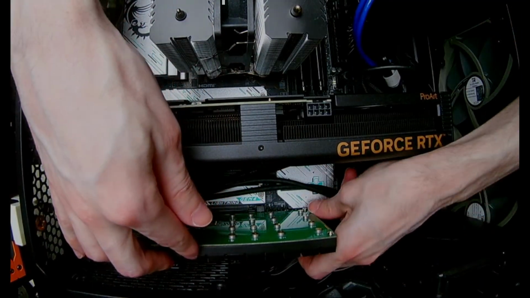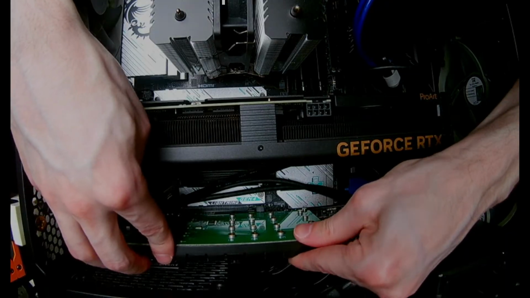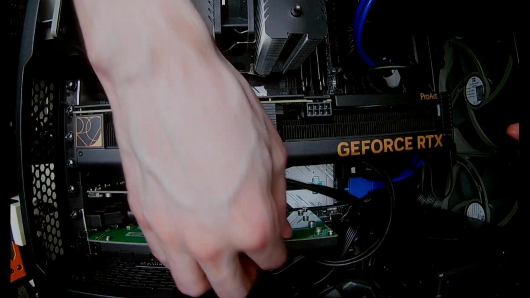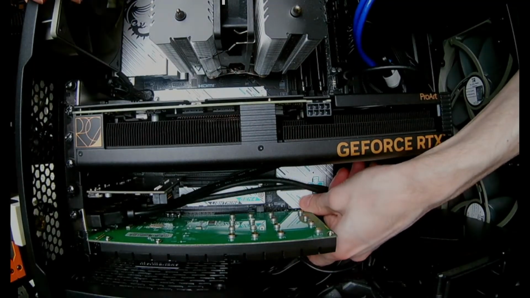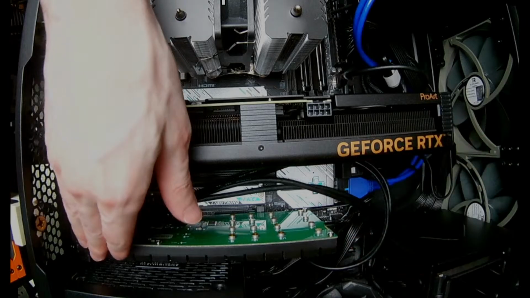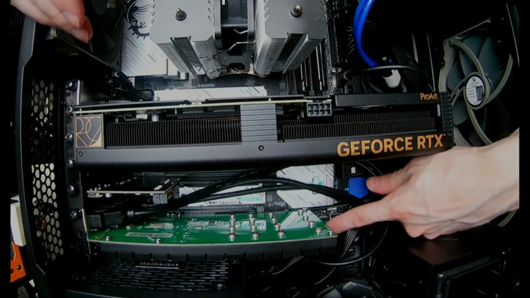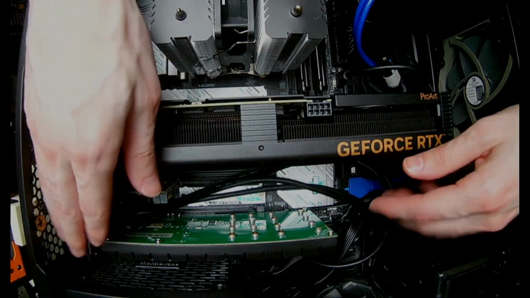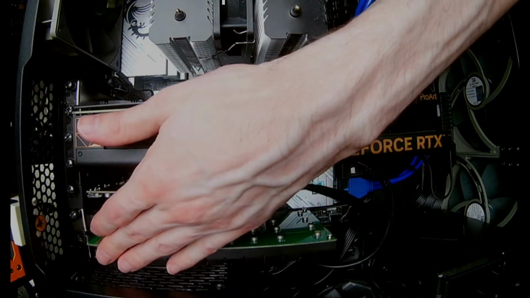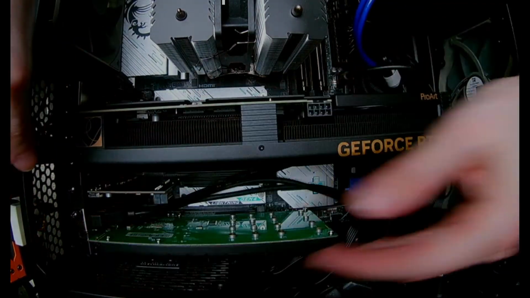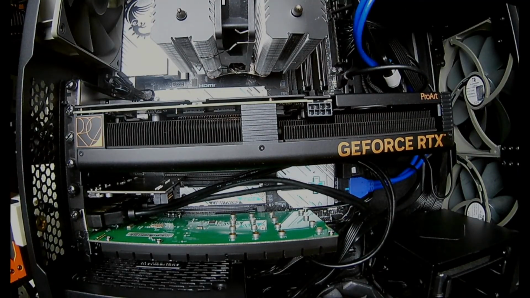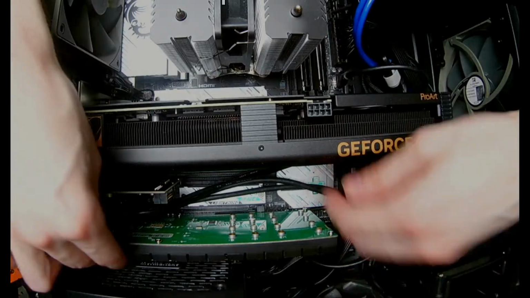Is it touching this? I think it clicked in. It's just barely touching the adapter down there. I think it's fine. But man, just barely. Okay. I could always bend those fins a little bit more.